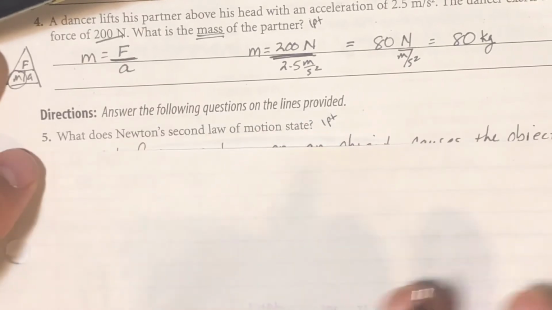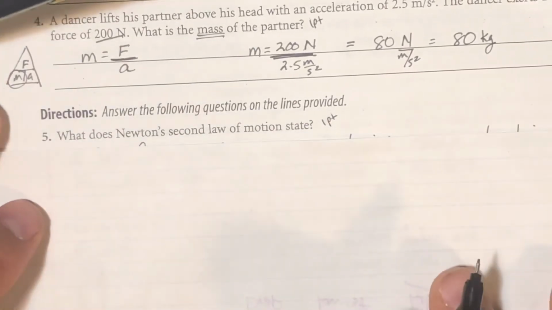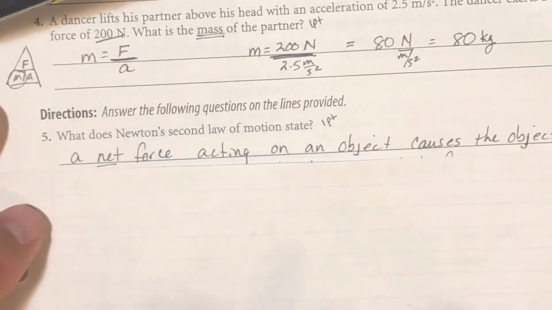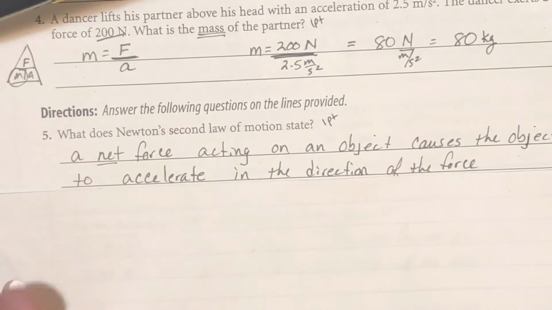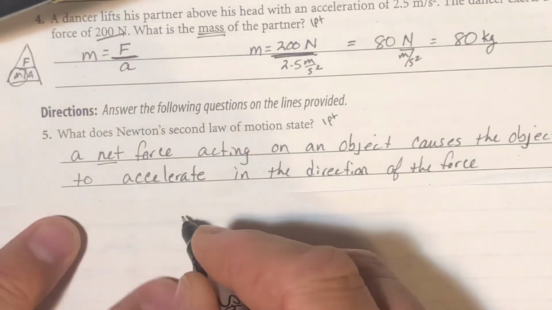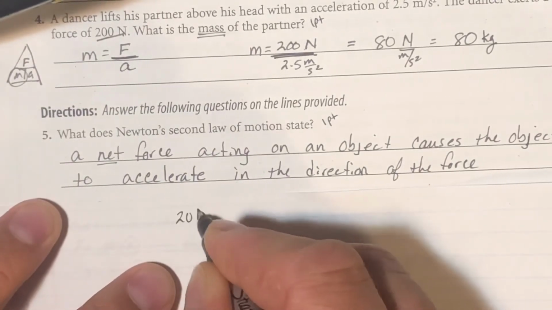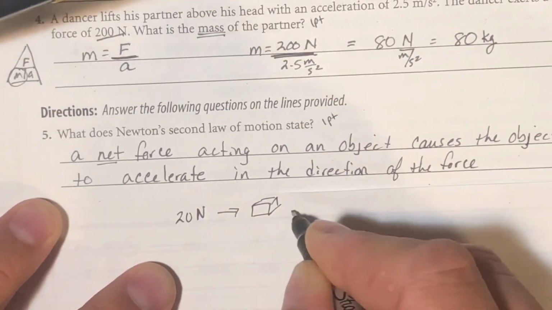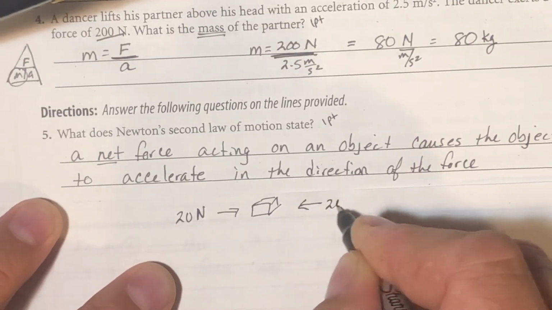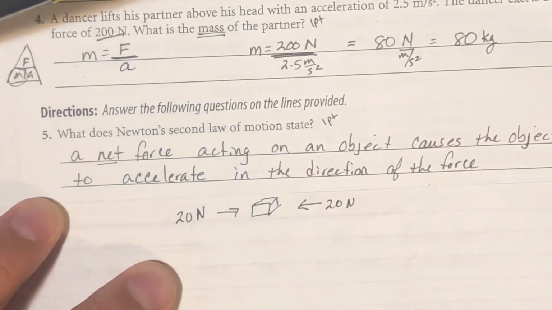other types of questions. What does Newton's second law of motion state? A net force acting on an object causes the object to accelerate in the direction of the force. Now this is an unbalanced force, a net force. So if you have 20 newtons acting on an object, let's say this is a box, and another 20 newtons acting in the opposite, nothing happens. There is no acceleration, there's no movement.